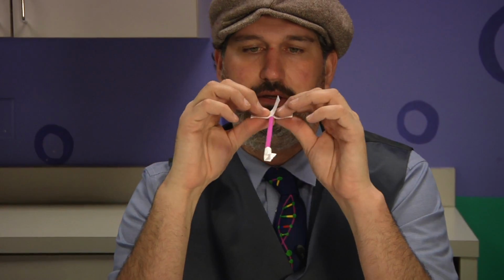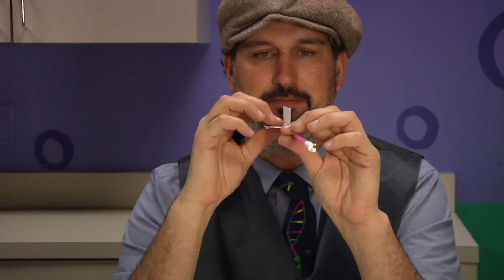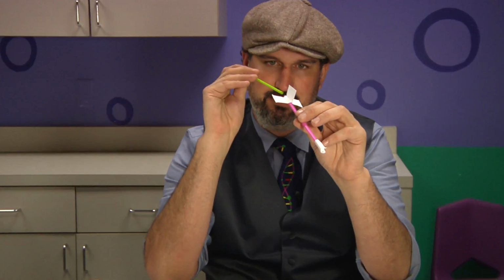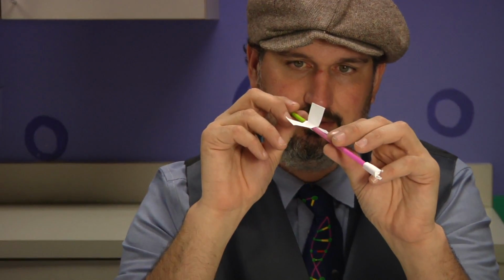Okay? Now to make it fly, you have to give it a little bit of thrust. To throw this one is kind of hard. Okay? So what you're going to do is you're going to take your bendy straw. With the bendy side hanging out, you're going to insert it into your bigger straw. And then you're just going to blow on it to make it fly.